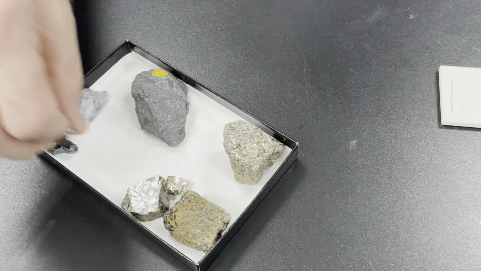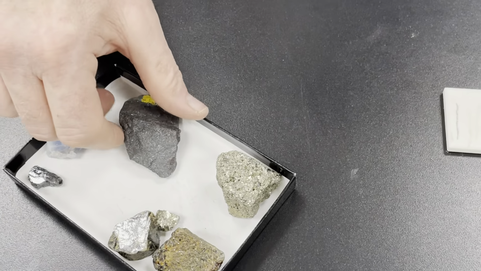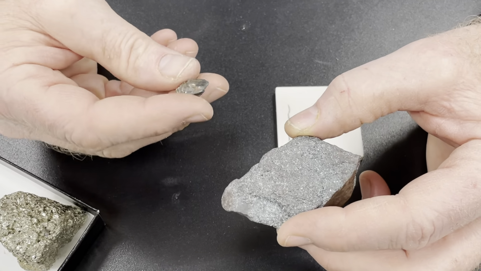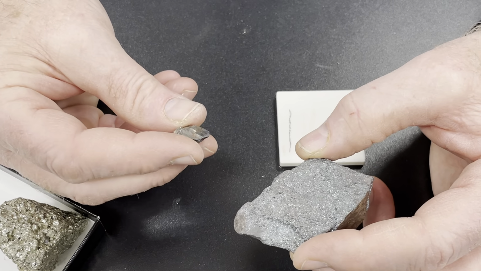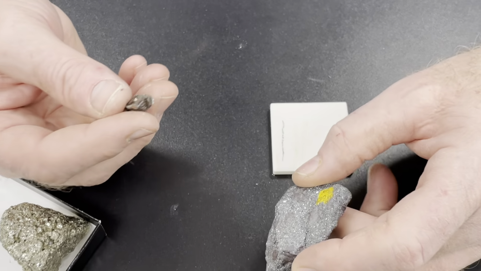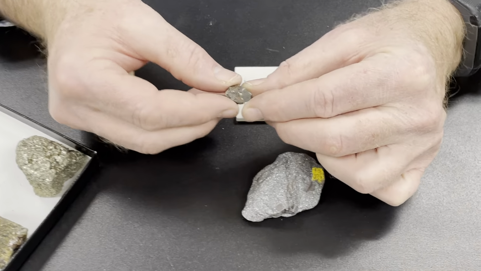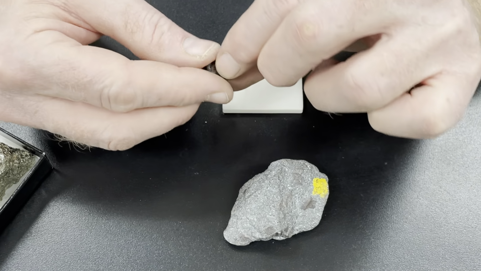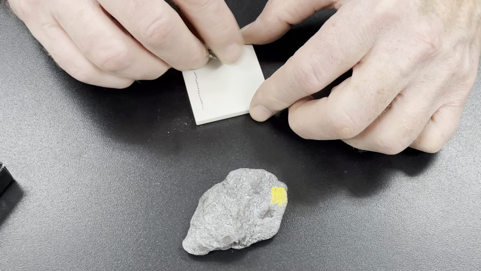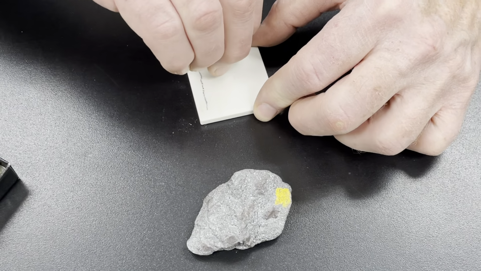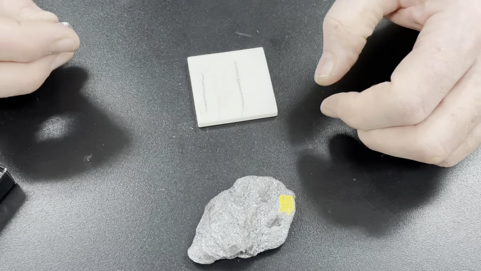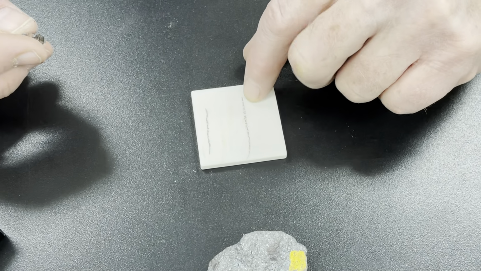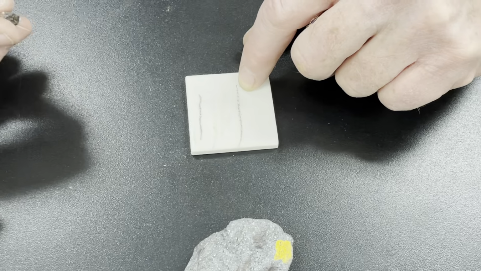Let's move on to these guys. These are gray and metallic. This one you can see lots of little crystals. This one has kind of a schist-like texture to it. Let's go ahead, and you can also see it's gray and metallic looking, but it's got a little bit of redness around. Let's see what color this one gives us. So this piece is fairly soft, and it's streaked out this nice reddish brown streak.